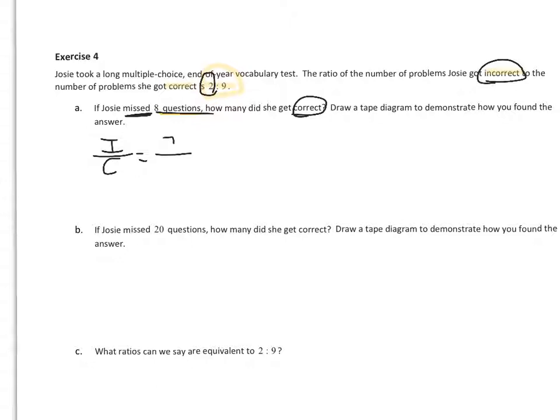So we're going to put 2 right here. And then how many did she get correct? That's the 9. So we're going to put a 9 right there. So 2 to 9. We're going to draw a tape diagram of this. So we have 2 parts, 9 parts.